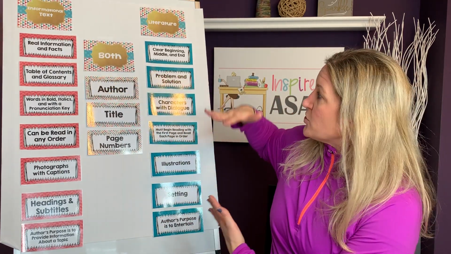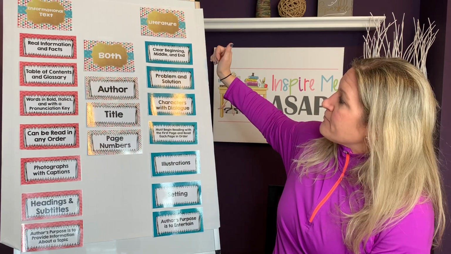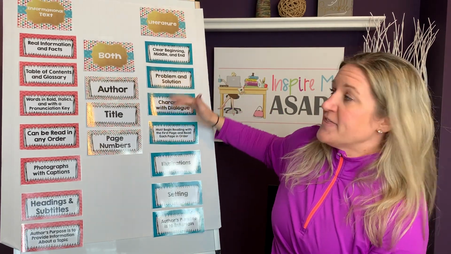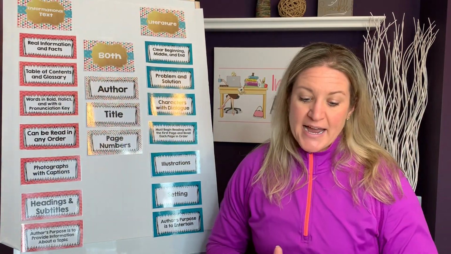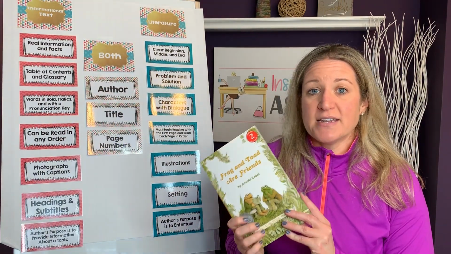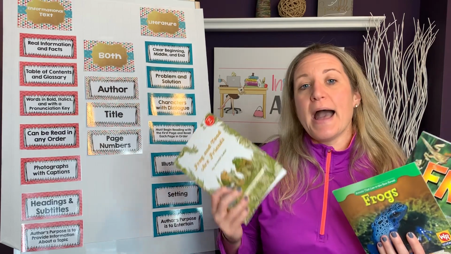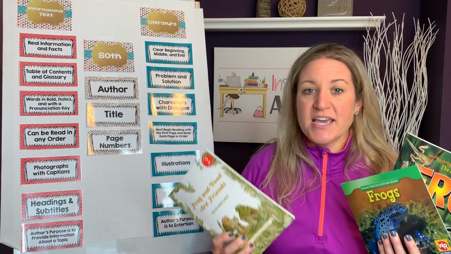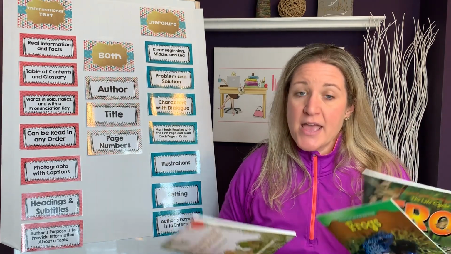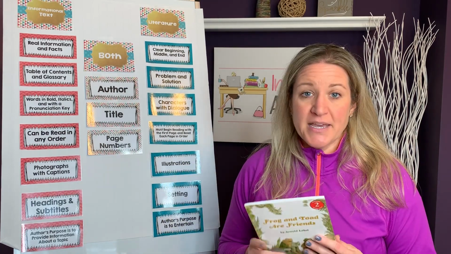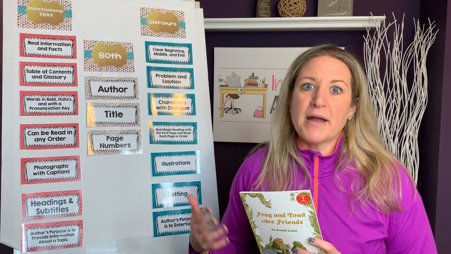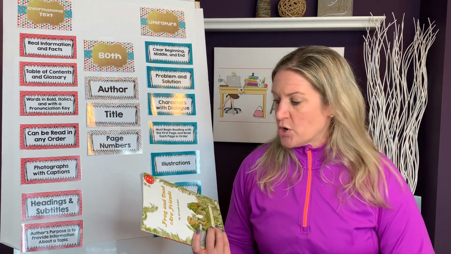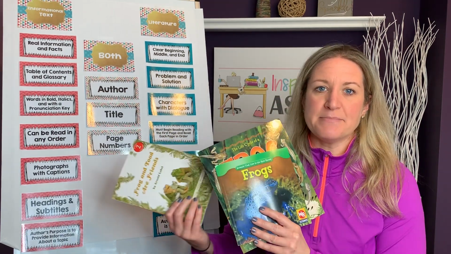I then went through each characteristic that would be considered one genre versus the other, and I explicitly demonstrated in that book how that characteristic is shown in the story. Now for this lesson, I picked books that my students were familiar with, books that we read together. And I also chose books that were the same topic.